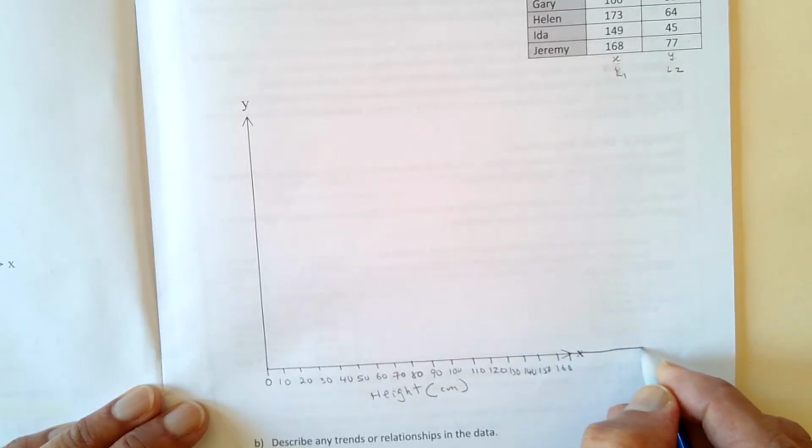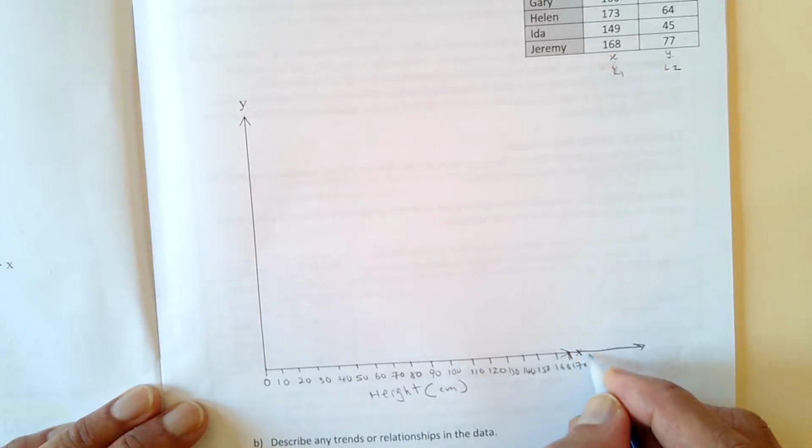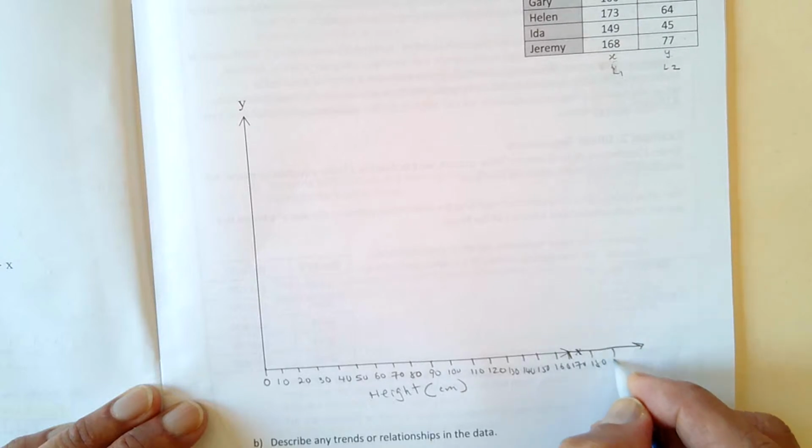So we have to extend this a little bit further. 160, 170, 180.